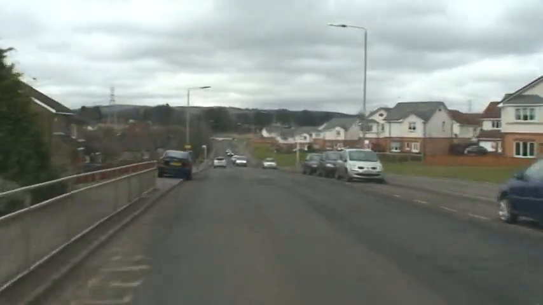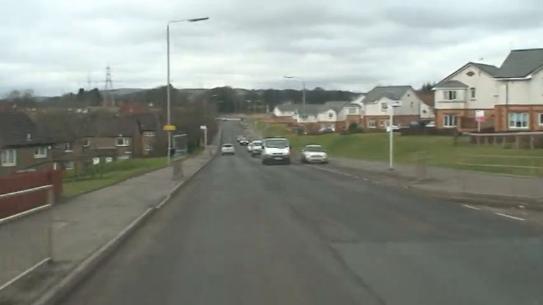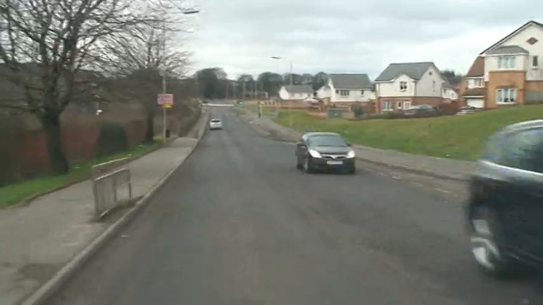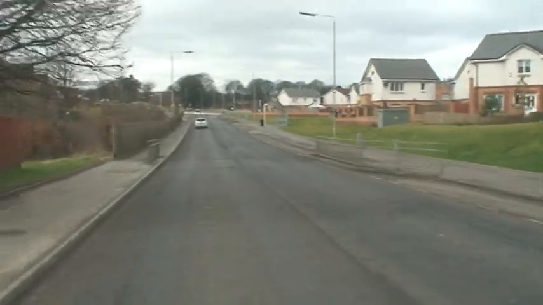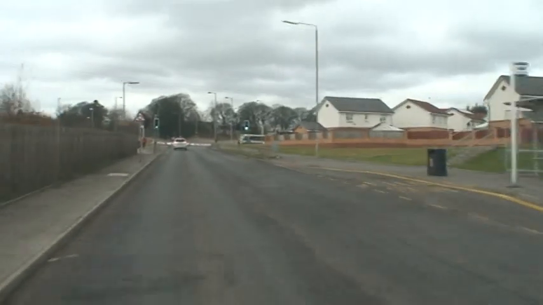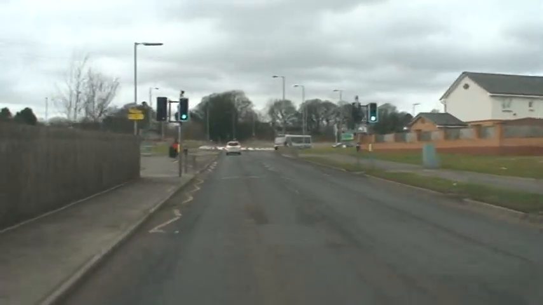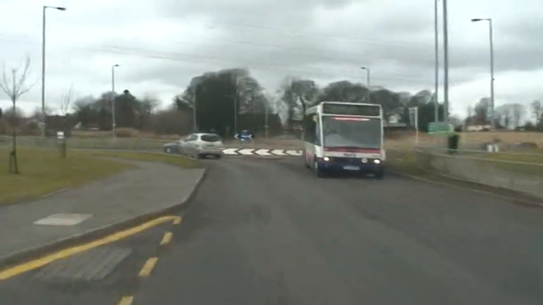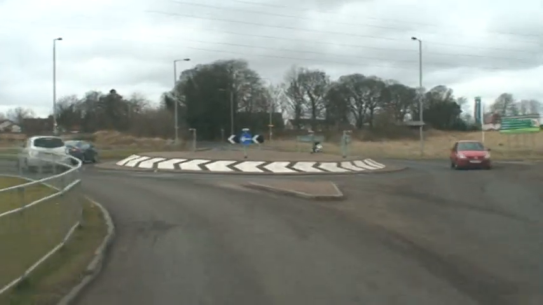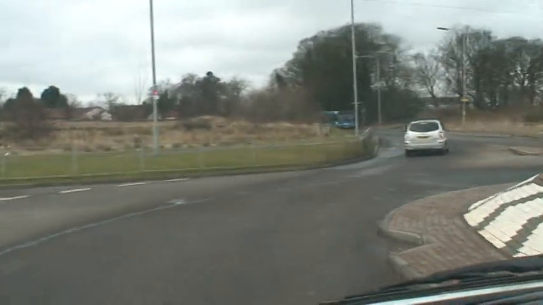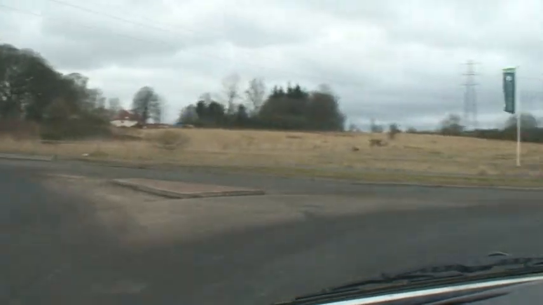So we're going to follow along to the roundabout in Parkhouse Road, then we're going to turn right into Whitriggs Road. So turning right at the roundabout, Parkhouse Road into Whitriggs Road.